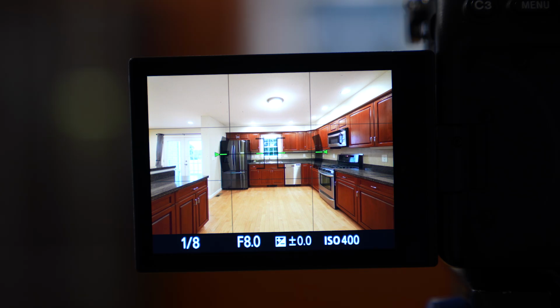All right, so here you can see the back of my screen and the shot that I'm taking here. So now I'm gonna fire off the brackets.